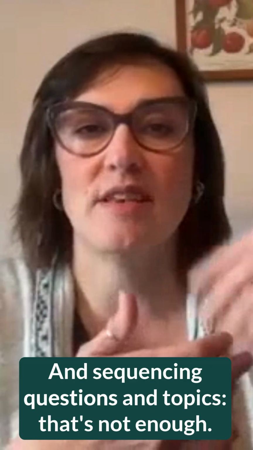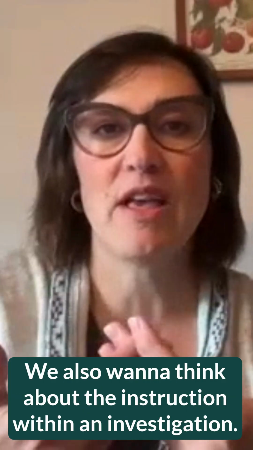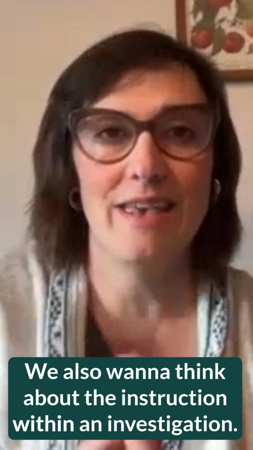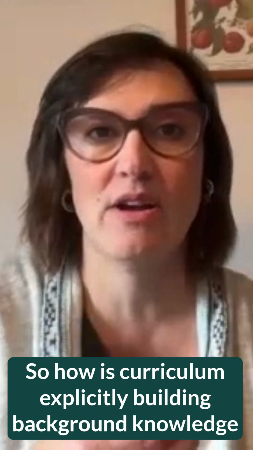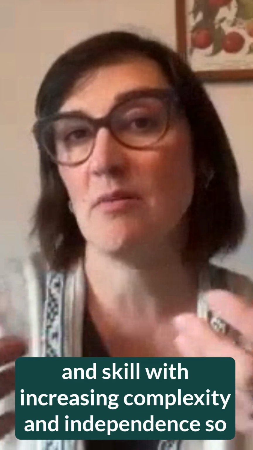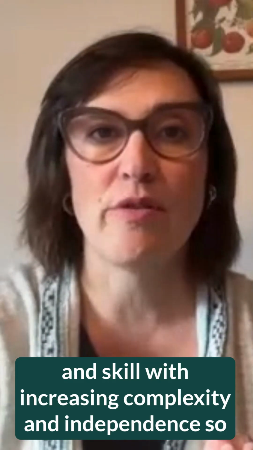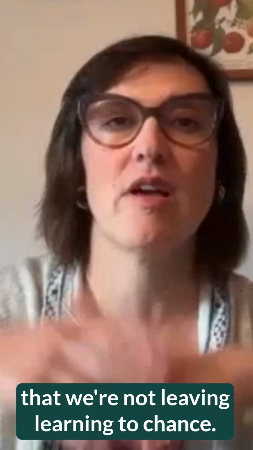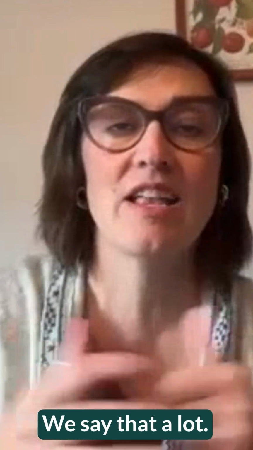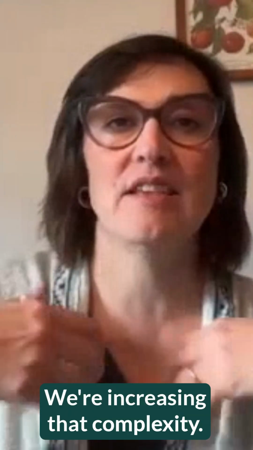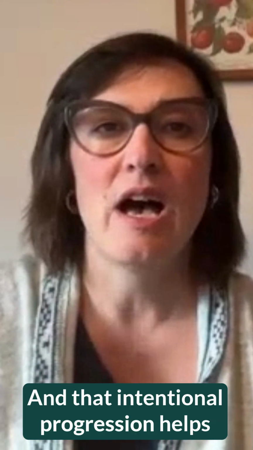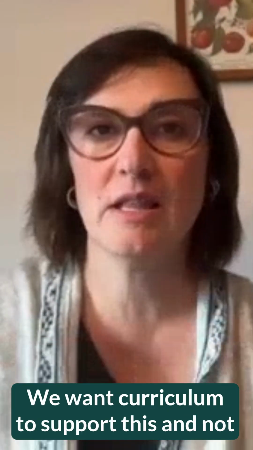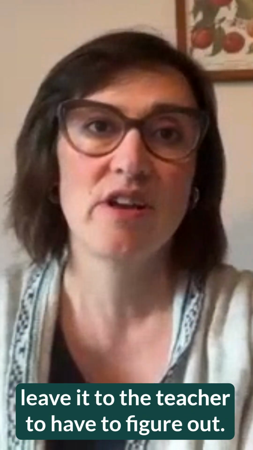And sequencing questions and topics, that's not enough. We also want to think about the instruction within an investigation. So, how is curriculum explicitly building background knowledge and skill with increasing complexity and independence so that we're not leaving learning to chance? An inquiry is not a free for all. We say that a lot. We're increasing that complexity. We're increasing toward independent, authentic application and problem solving. And that intentional progression helps ensure that all students are successful. We want curriculum to support this and not leave it to the teacher to have to figure out.